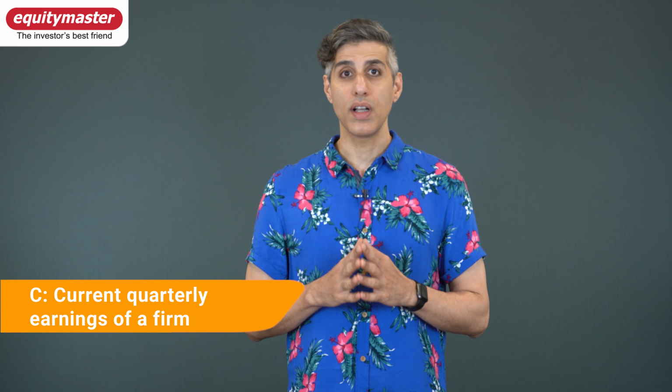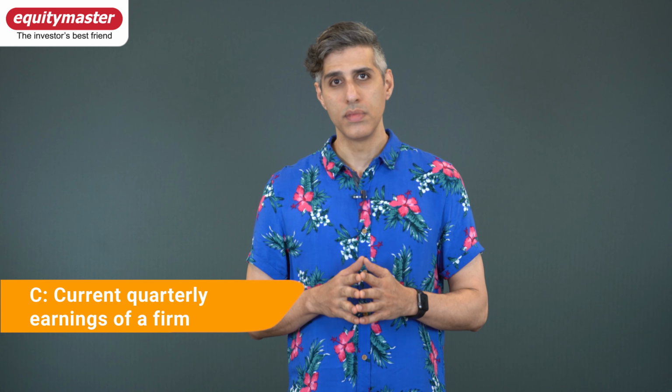C stands for current quarterly earnings of a firm. Growth of at least 25% is a good starting point. Investors should ideally compare the current quarterly earnings per share figure of a company with that of the same quarter in the previous financial year. Additionally, investors should look for earnings acceleration over the last 3 quarters. A company with high earnings per share growth means that the company is both profitable and fast growing.